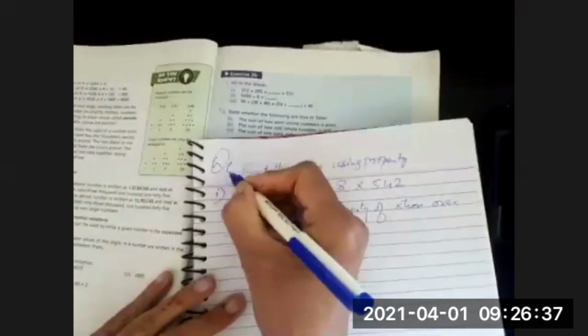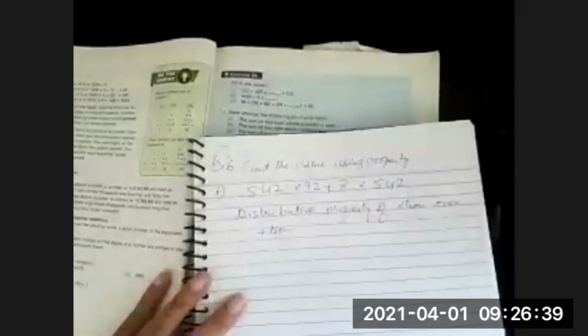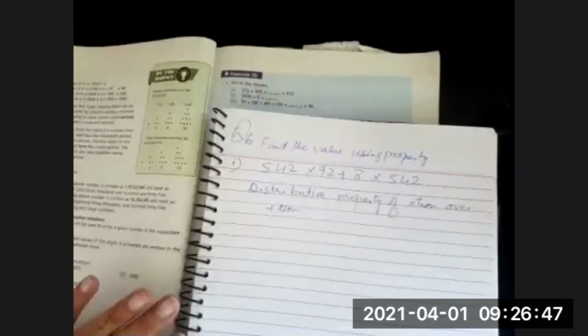This is question 6. Ma'am, please explain it again. Your picture is not clear.